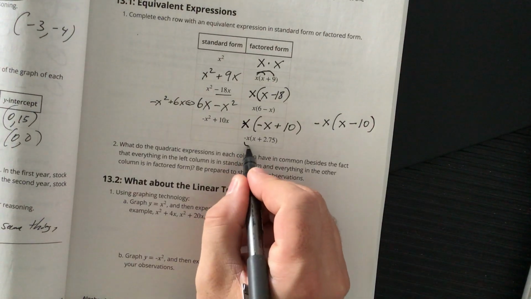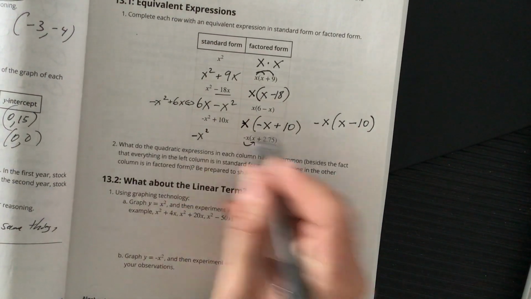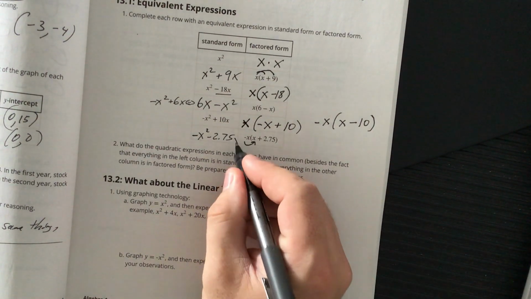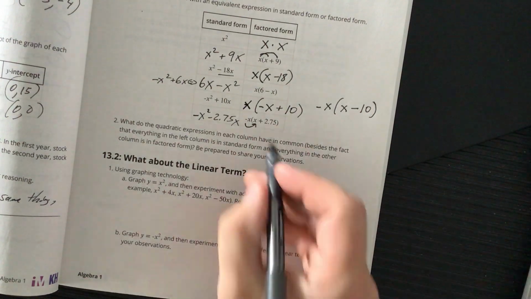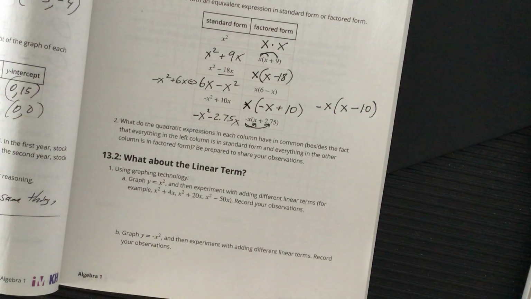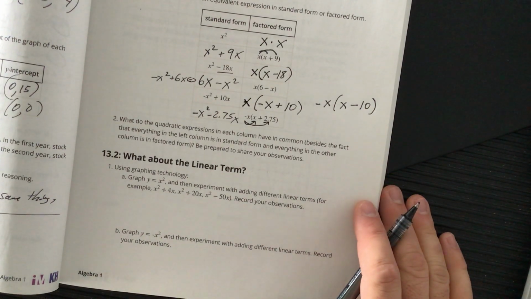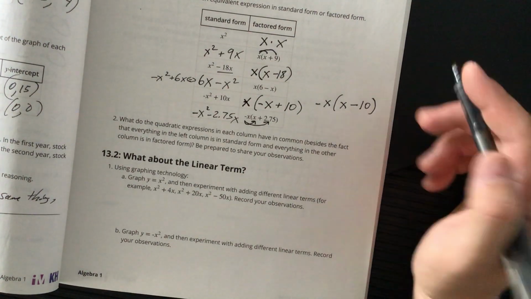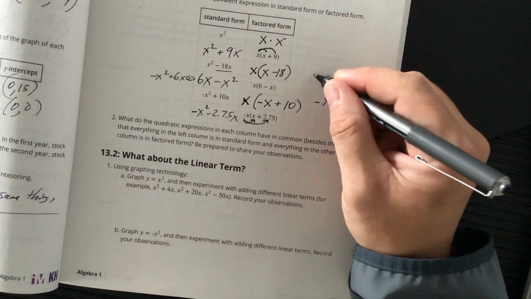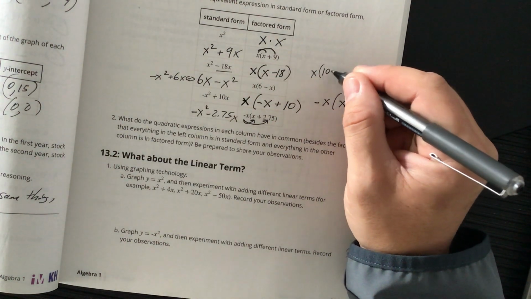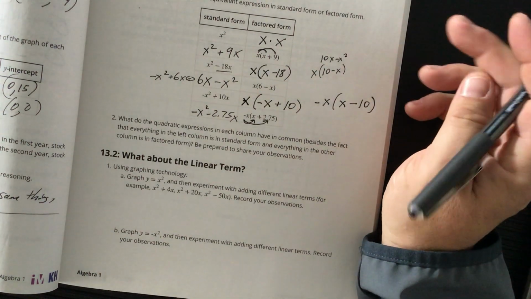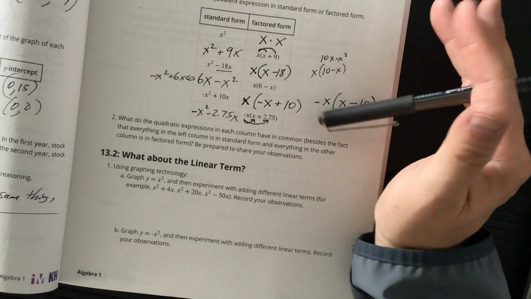Last one there, I'm going to take negative x times x and negative x times 2.75. If you need to draw the arrows, feel free. If you want to draw the diagrams, that's fine as well. Yes? For that one before, I'm going to do x parentheses 10 minus x. Yep. That would be fine too.